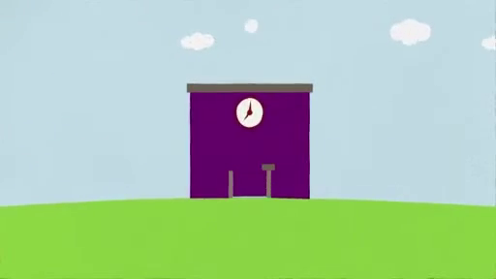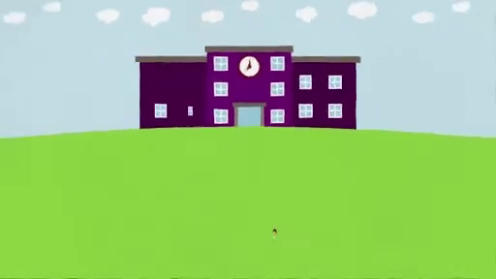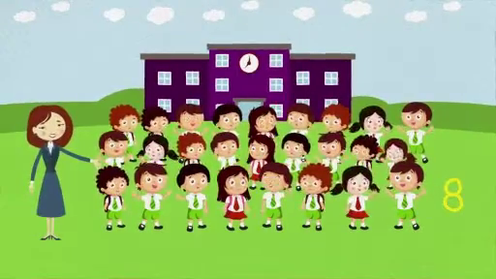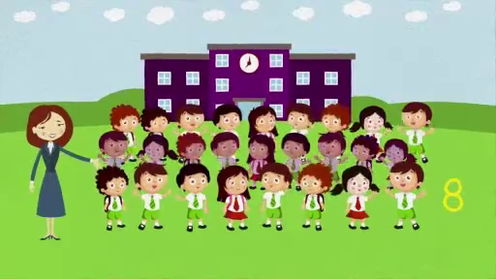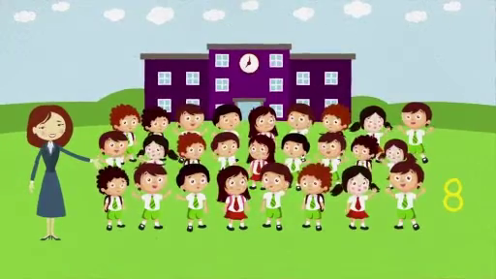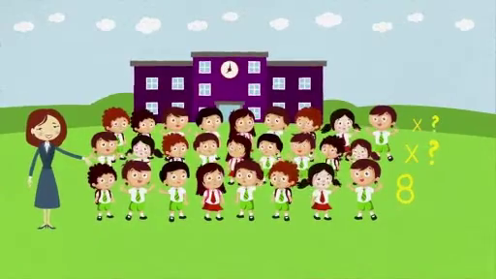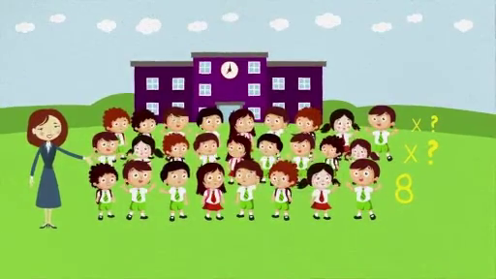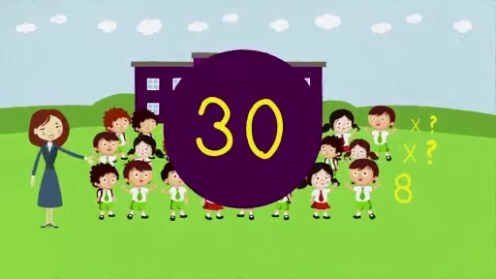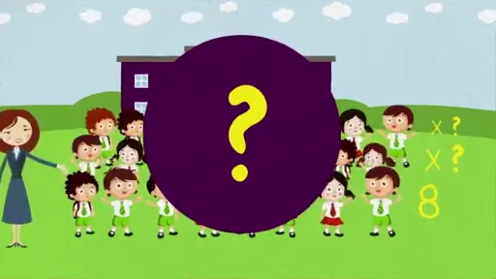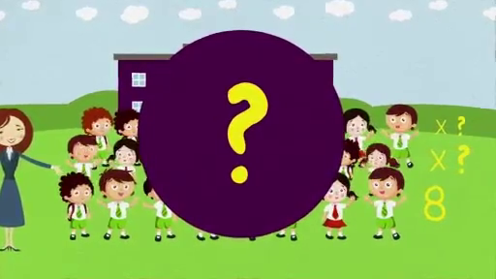Sometimes you need to use more than one property to solve an equation. Imagine there's a school trip. We know that there are 8 students from Mrs. Marwa's class and students from 2 other classes. These 2 classes have an equal number of students. We also know that the total number of students on the trip is 30. How do we calculate the number of students of the 2 other classes? Let's express this in an equation.